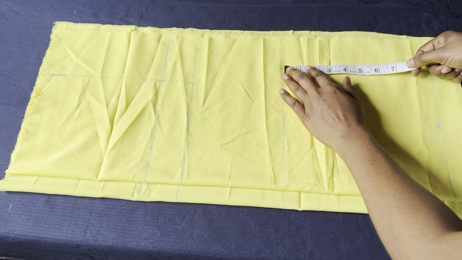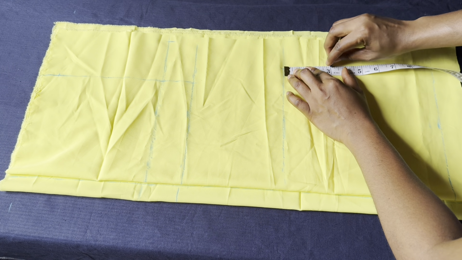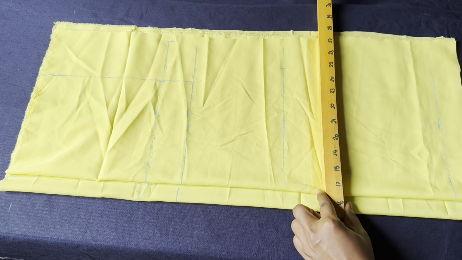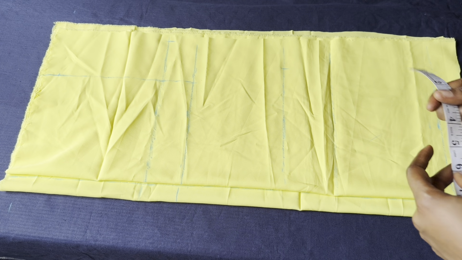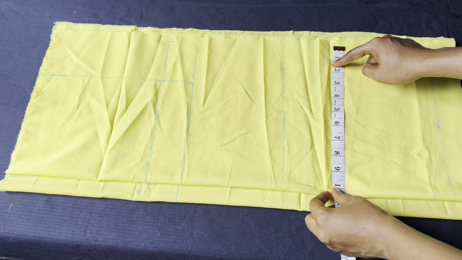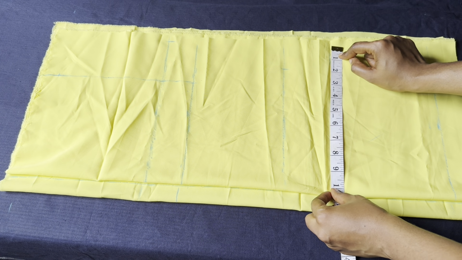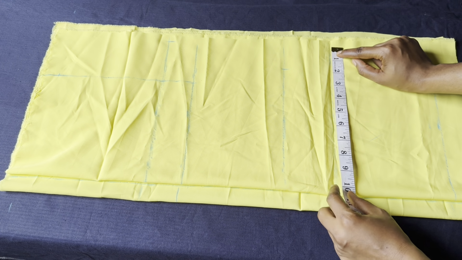So I'll measure 3 inches from the waistline. The measurement I'll be placing here is not the waist measurement. You can't place this same measurement on this point. It's going to be the measurement of your lower waistline. This is our high waistline. The lower waistline, I'll be placing the measurement here.